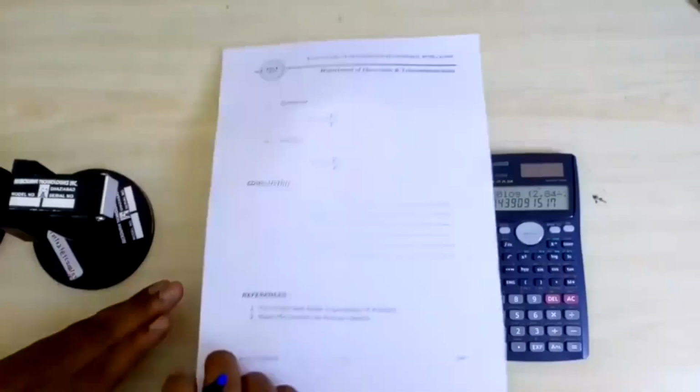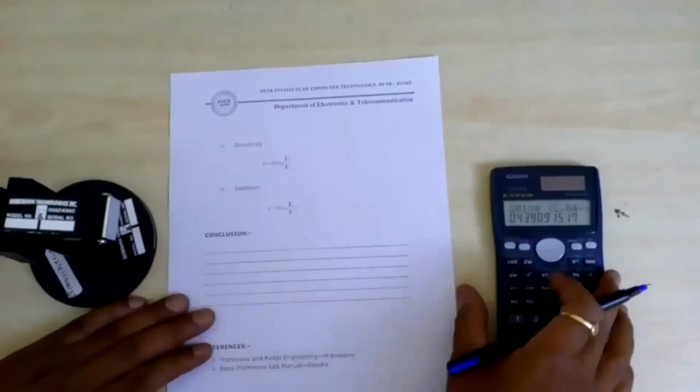Now let us move to the third parameter, that is directivity.